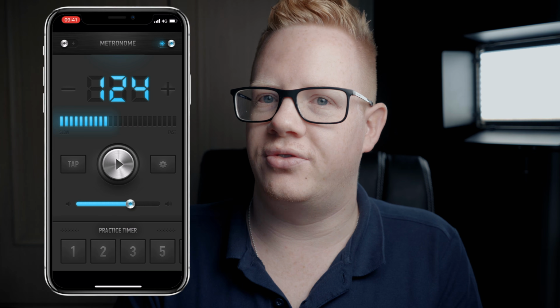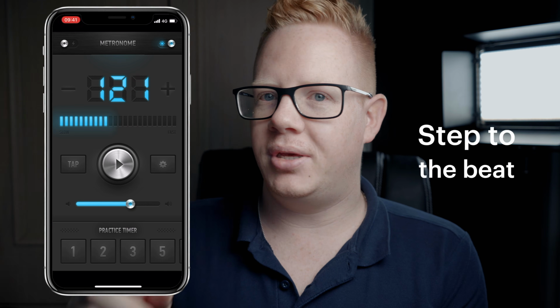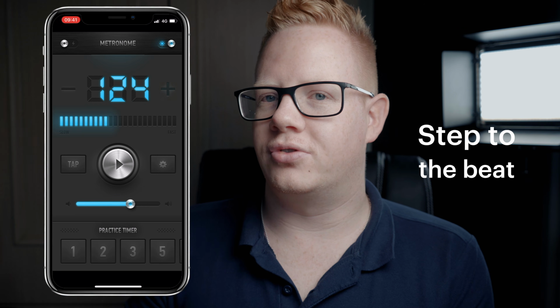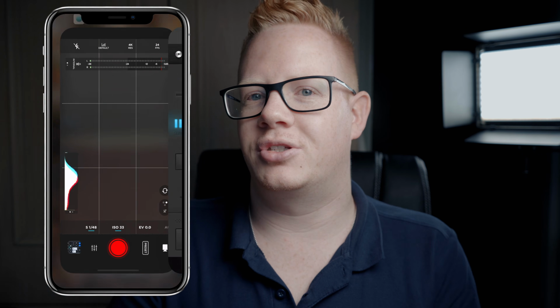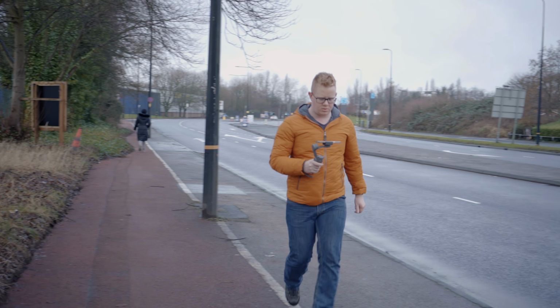When you're ready to go into your metronome app, set the beats per minute to 124. That means every time it beeps, your foot has to touch the floor on that beat. You might have to get used to that over a few steps, and it'll feel really fast at first, but it's not so fast once you get used to it.